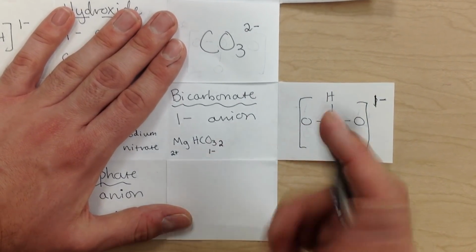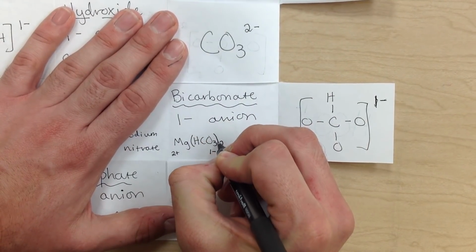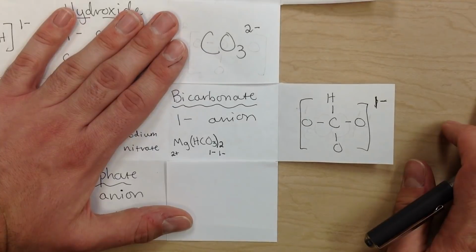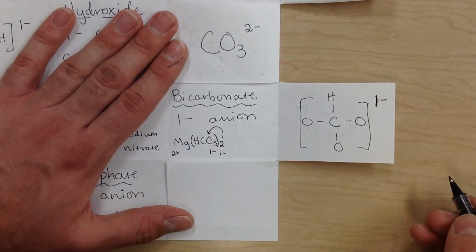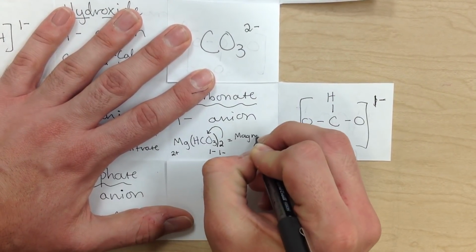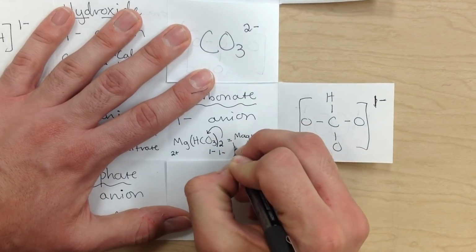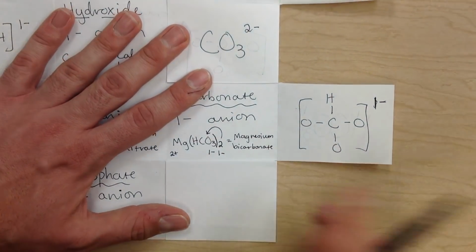I need a second -1 charge. So that means I need 2 copies of bicarbonate. So just like in math, when I need to distribute something, I need to put it in parentheses so that I can distribute it. And this would be called magnesium bicarbonate.